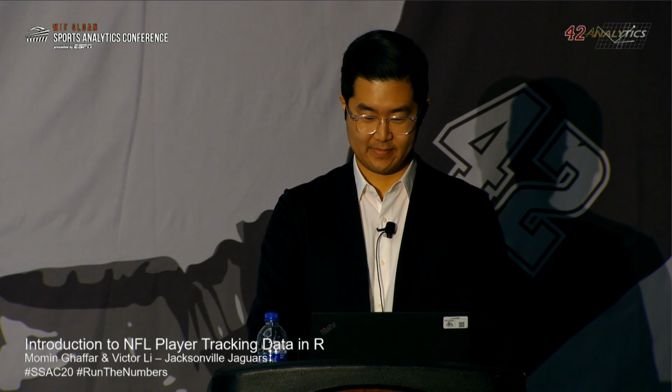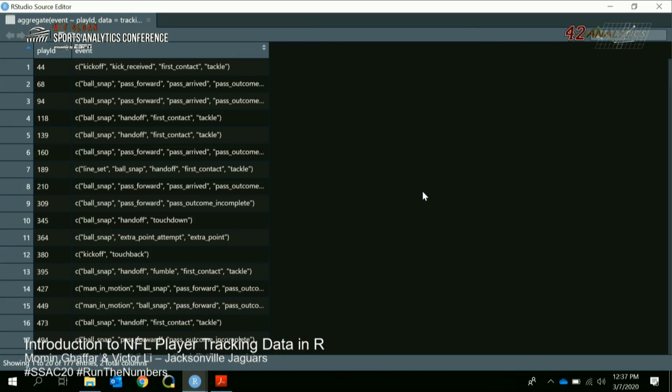Here we can see play 44 was that first play we looked at, which was the kickoff. So we can see there was kickoff, kick received, first contact, tackle. It makes sense with the way we intuitively think about football. But for, say, pass plays, we can see how the events are tagged for the different plays, so we know when we're filtering by these events later how we're actually filtering and what plays we're filtering in and out.